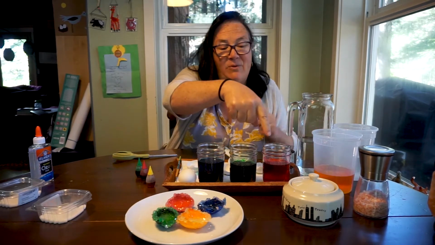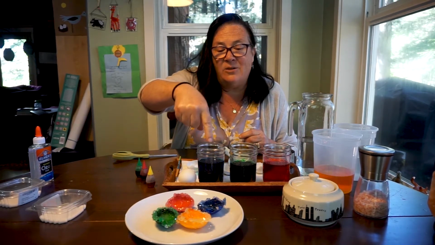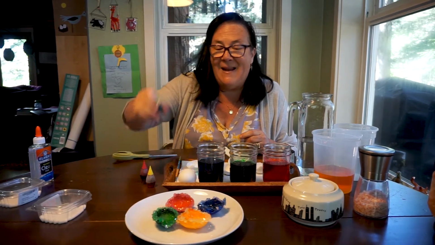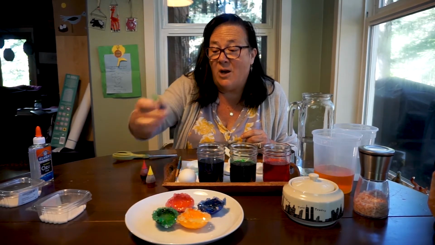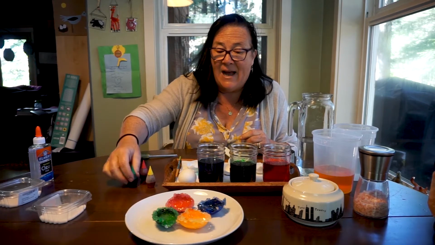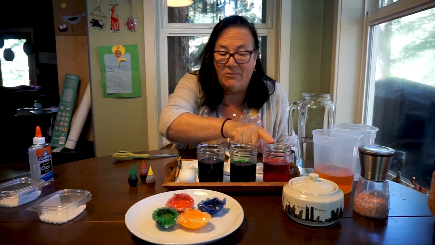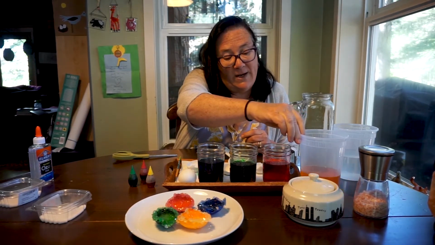And then what I did before is I poured the solution into 3 different cups, and then I just used different food coloring. You want to do about 30 drops of food coloring. You want them to be pretty intense. I did green, I did blue, and I did red here, and I did yellow over here.